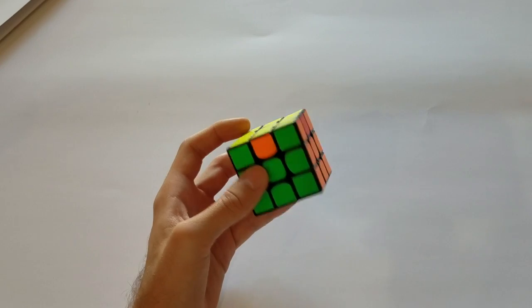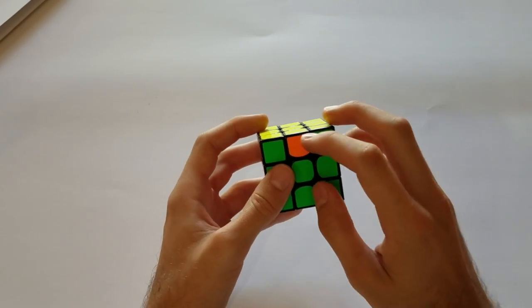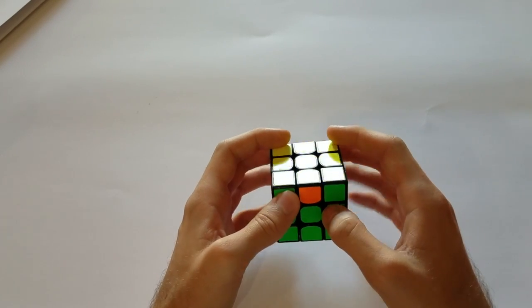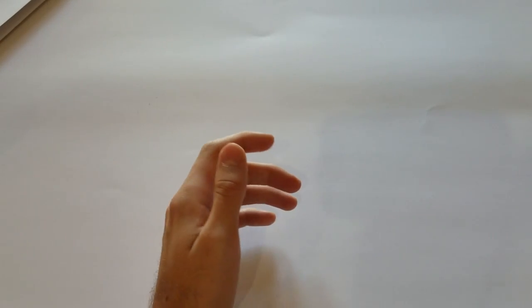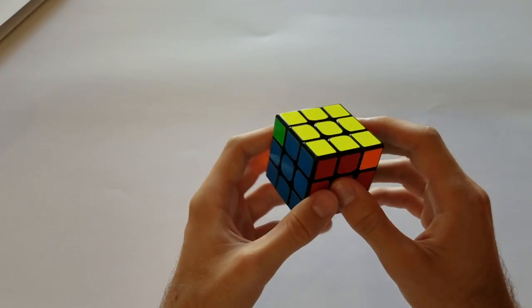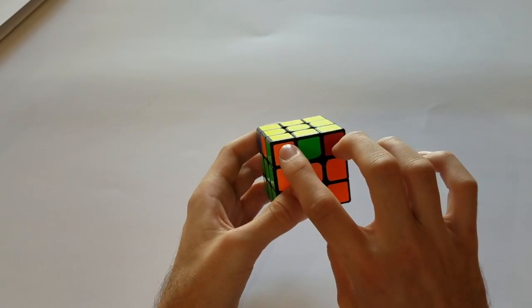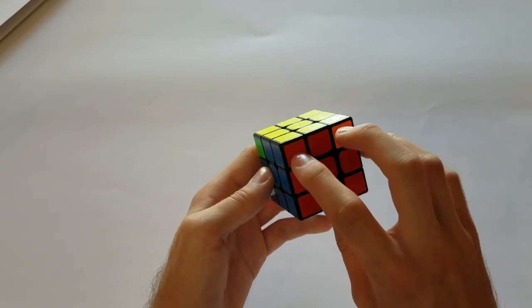So basically, if you get headlights on just one side, you're going to put those in the back and then do the algorithm I just showed you. And that works every single time. Now let's say you don't have headlights on any side. And that happens in a few situations. This is one of them. You see that there's not two corresponding pieces on any side.